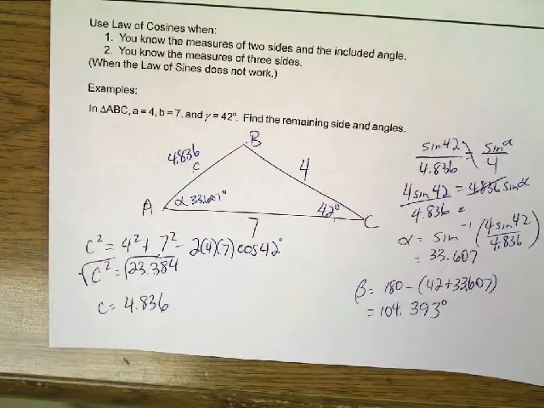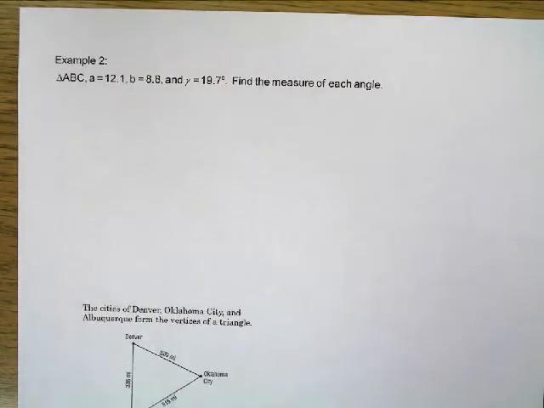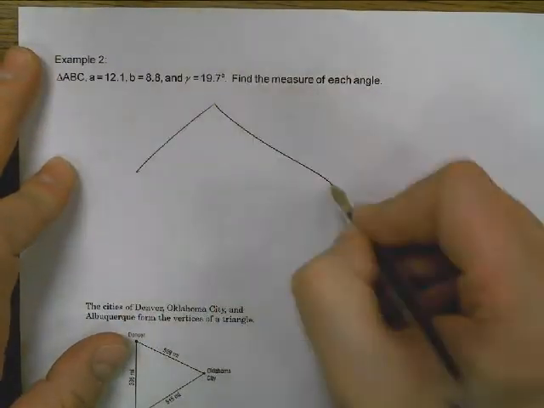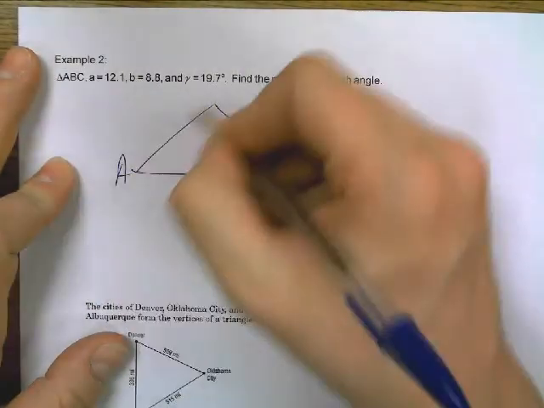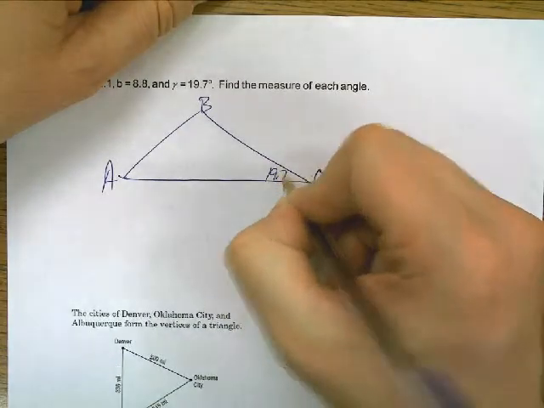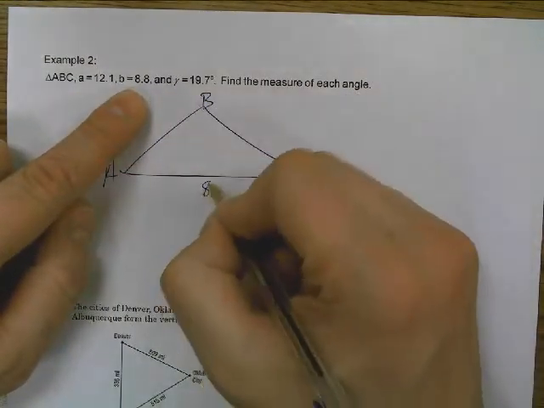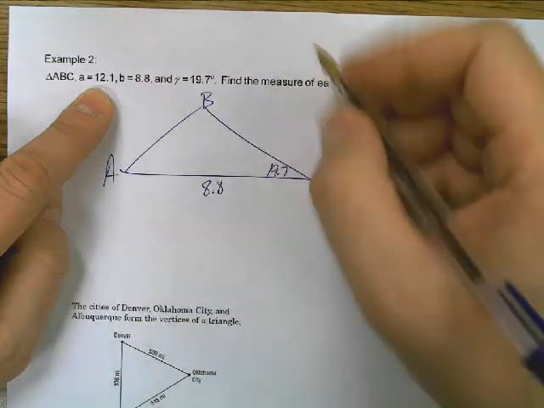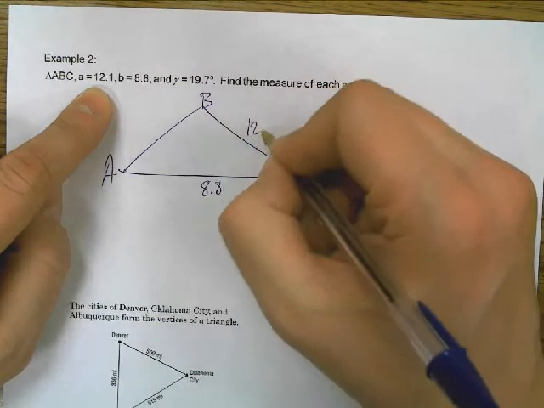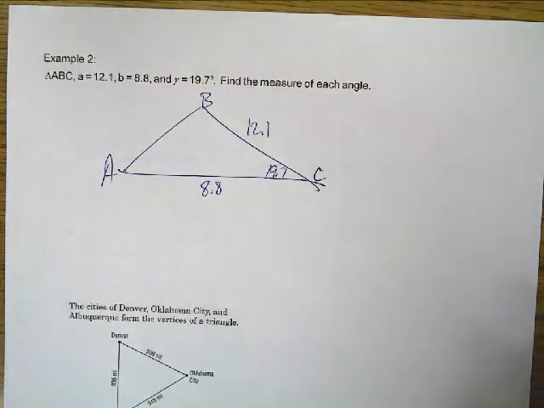Okay. Let's look on the back. In triangle ABC, so let's draw triangle ABC. Gamma is 19.7. I'm working backwards here. Across capital B is 8.8, and A is 12.1, which is across from capital A. And it wants me to find the angles this time.